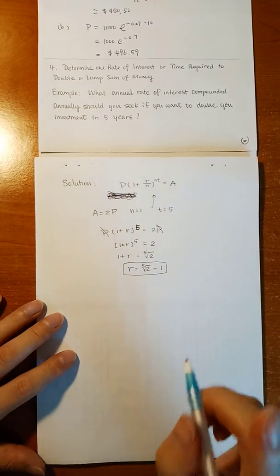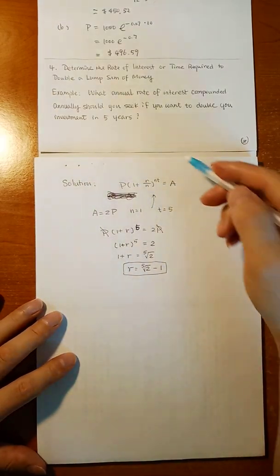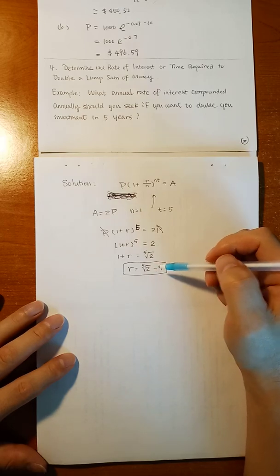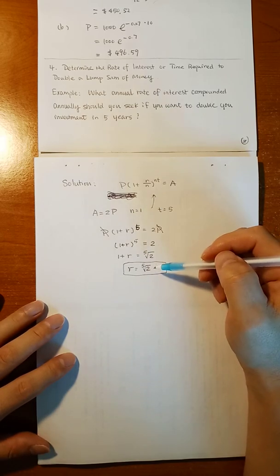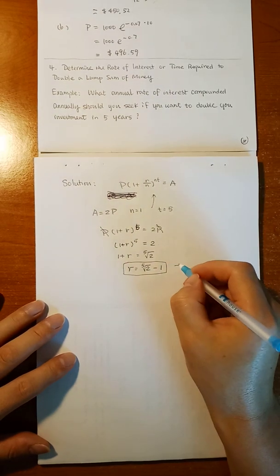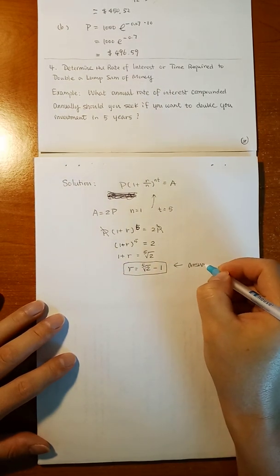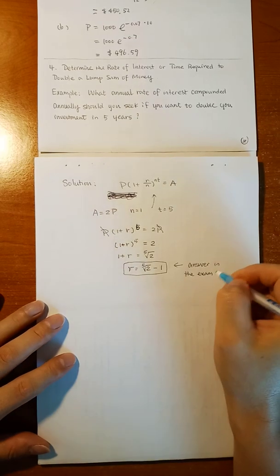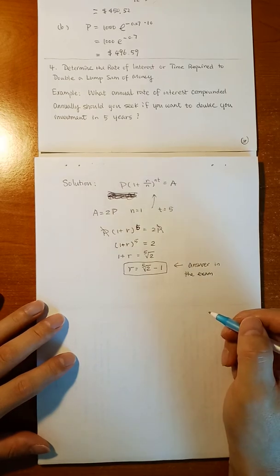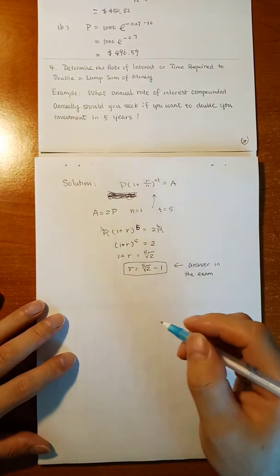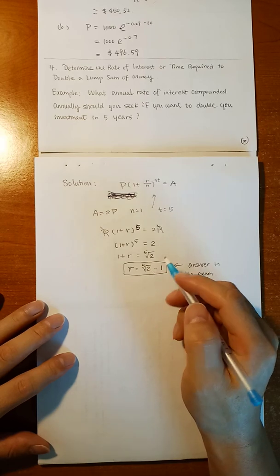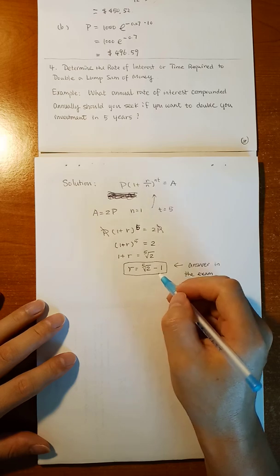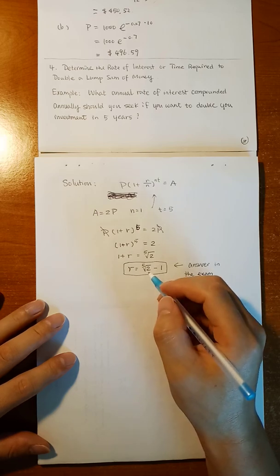In the exam, let me make this clear. In the exam, if you see some problem like this, this is your answer. Because in the exam, again, you cannot have a calculator. So in the exam, this is the answer. In real life, of course, this number does not make sense. So we have to use a calculator to really compute the fifth root of 2 and subtract 1 from this number.